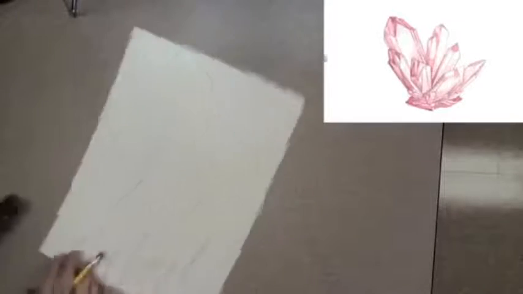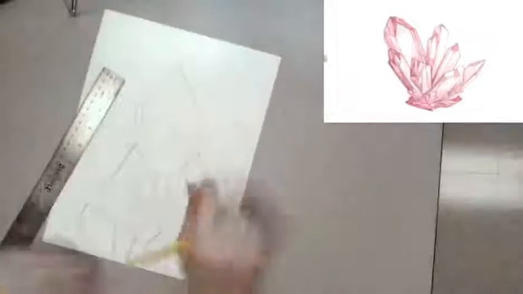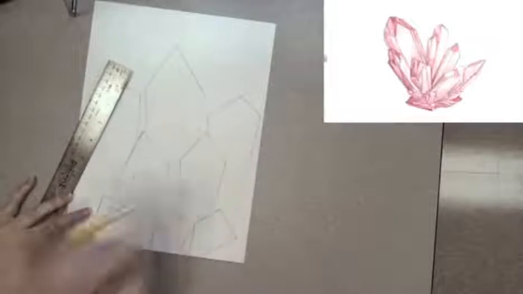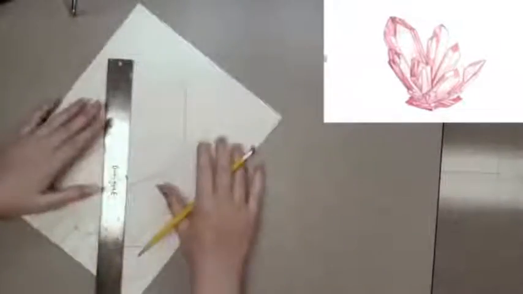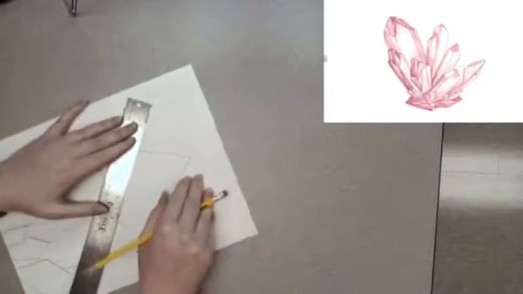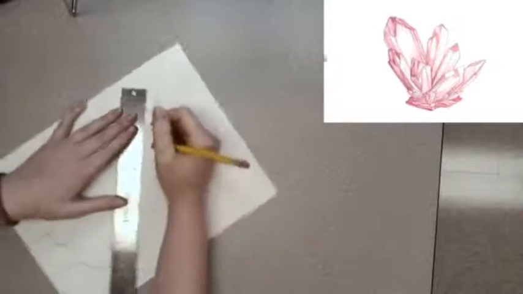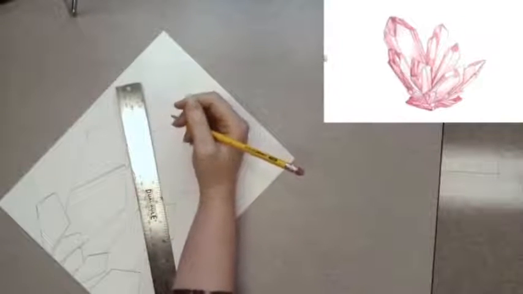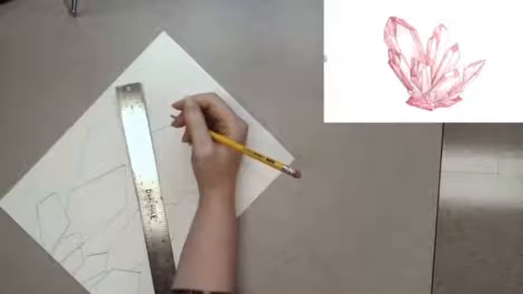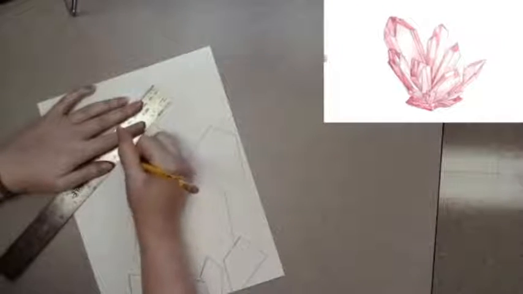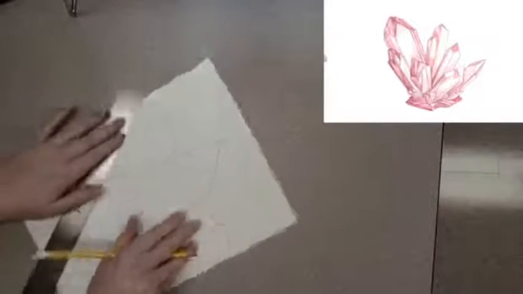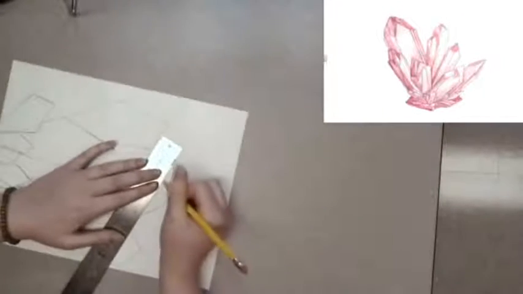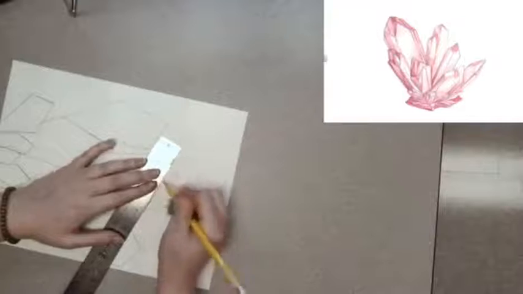Okay? So how we do that is we have to draw more lines inside of our shapes here. Okay? And it's going to be the same almost for everyone, or it can be random, I guess, if you wanted to, because honestly, if you look at the reference picture, all of these lines are a little bit random. Okay? So just follow your instincts. You can look up crystal clusters too and see what you think looks cool and use that as inspiration.